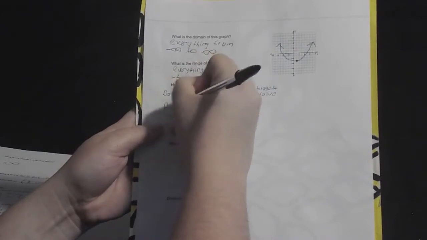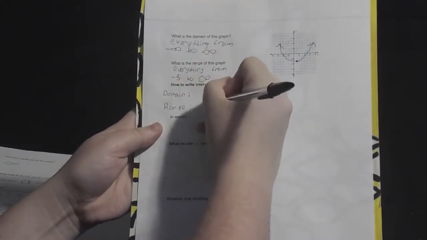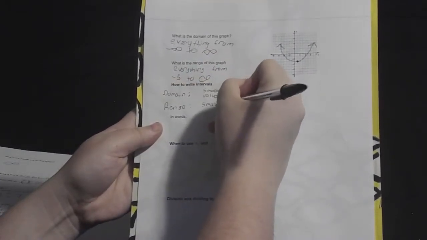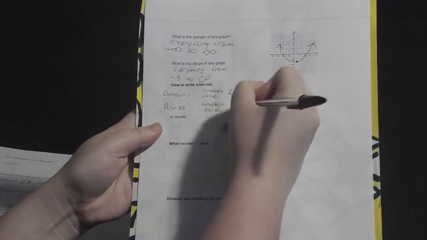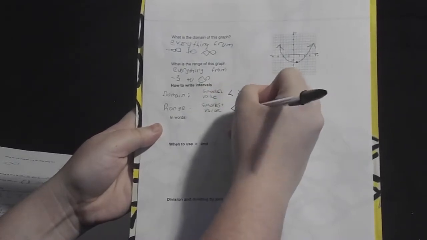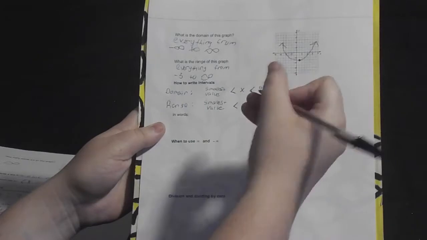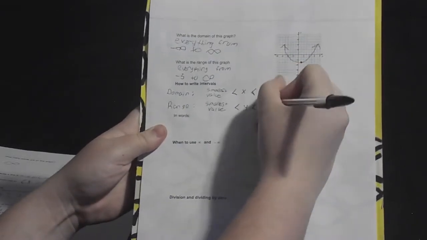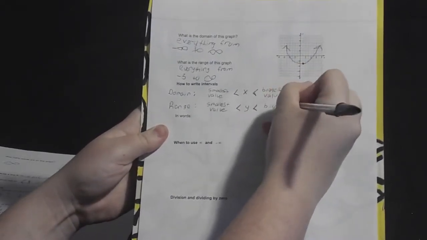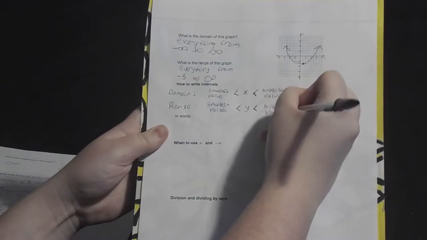For range, it's the exact same. So you do the smallest value, which is less than any of your y's, so because it's range, use the y's, which is going to be less than the biggest one. Okay?